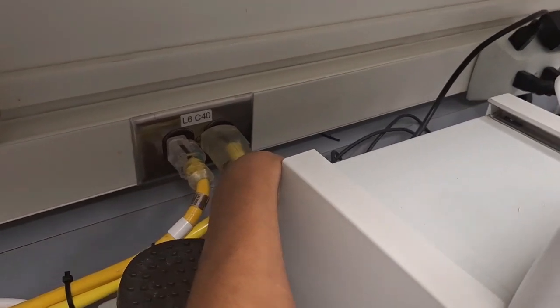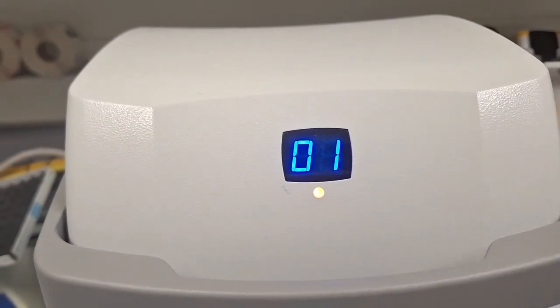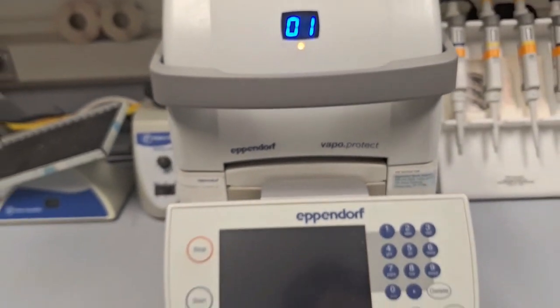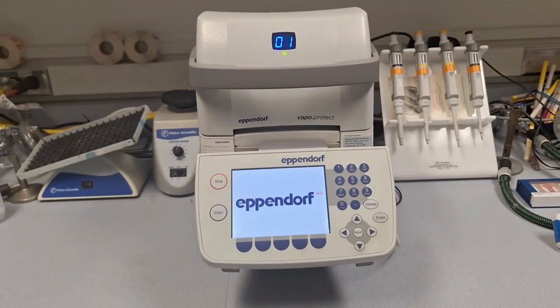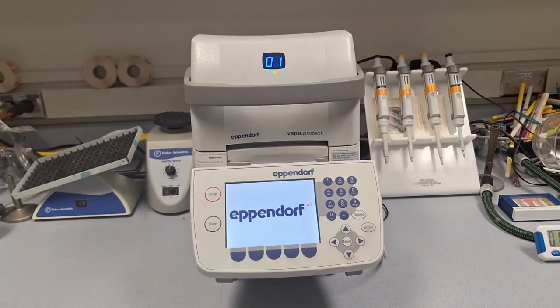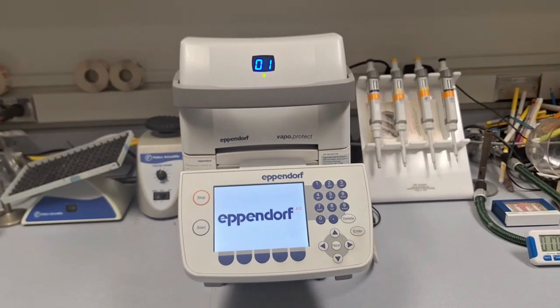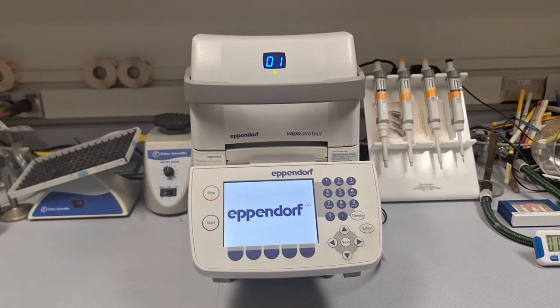it is hiding. I'm struggling anyway. You need to switch on first. Then 01 and the green signal indicates that the machine is working well and fine. 01 is the machine number. You can connect to multiple machines, 0, 1, 2, 3, 4 if you are connecting in a series. So you don't need to worry about this number. The green signal indicates it is fine.